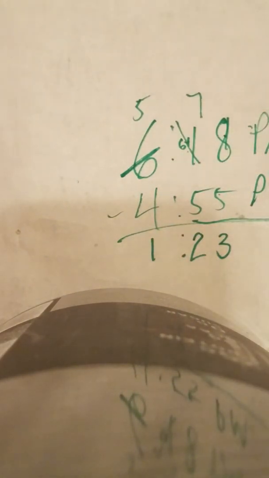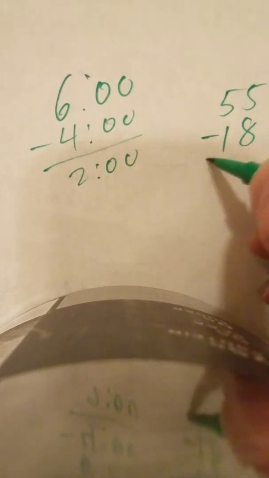But again, let's take a look over here. So we know it's 6 o'clock and 4 o'clock. That's 2 hours, right? Okay, so now we have 55 minus 18. Any strategy works, but you have to show the work. That's the point. All right, these types of strategies.